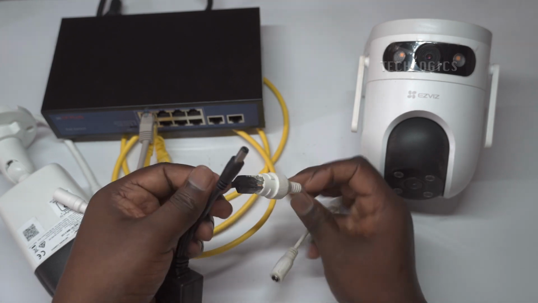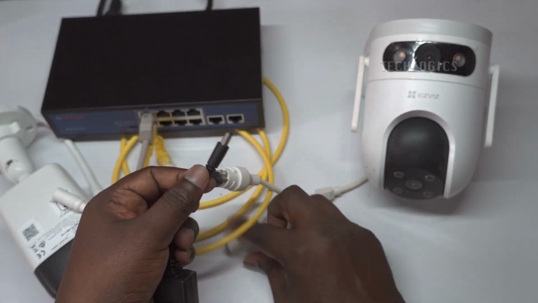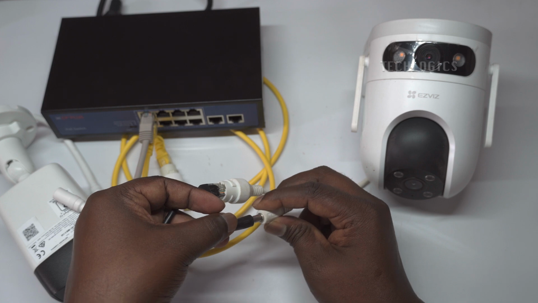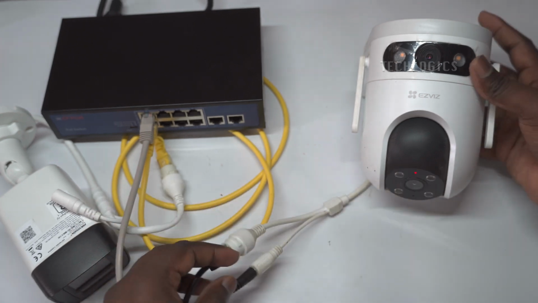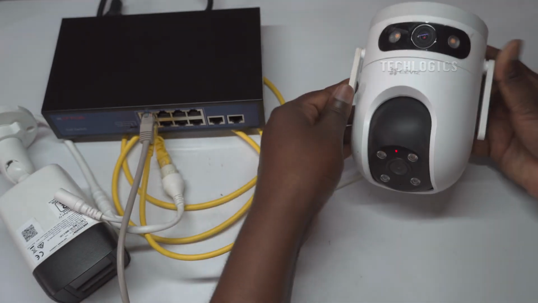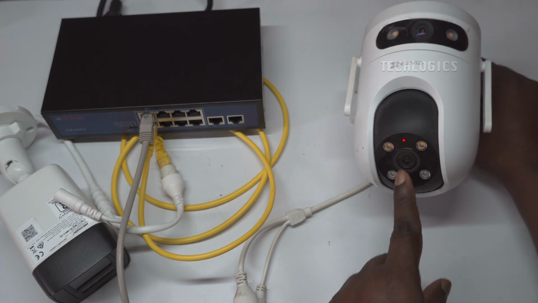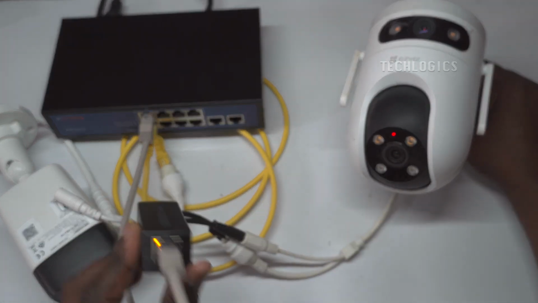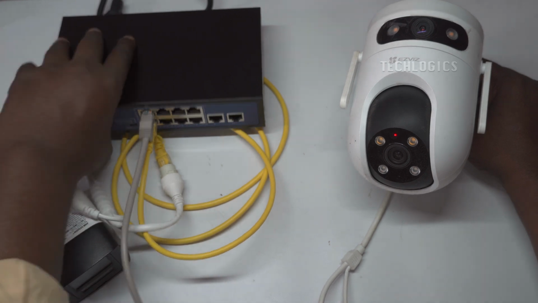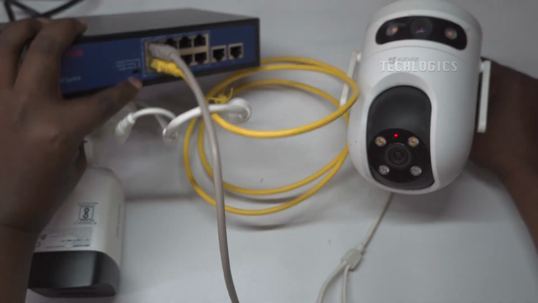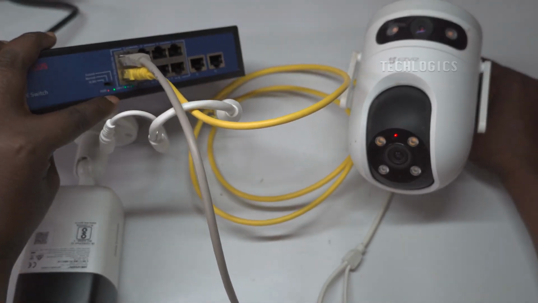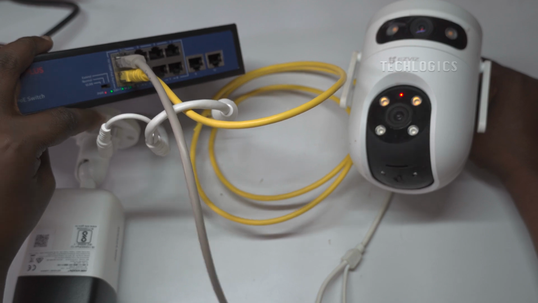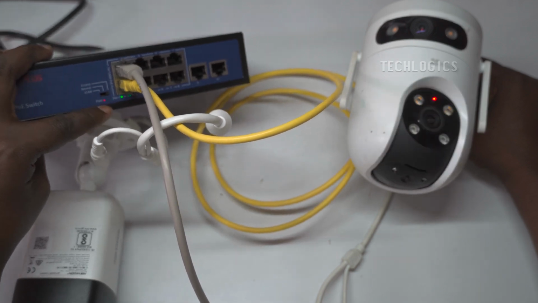To achieve this, an 802.3 AF compliant PoE switch or a 48V power injector is required to provide the necessary voltage and current. To set up the connection, connect one end of the Cat6 Ethernet cable to a PoE port on the PoE switch. This supplies both data and power through the cable. At the other end, connect this cable to the Ethernet input of the PoE splitter adapter.